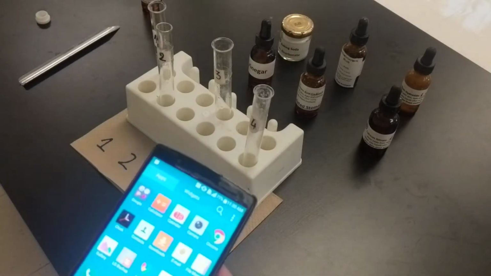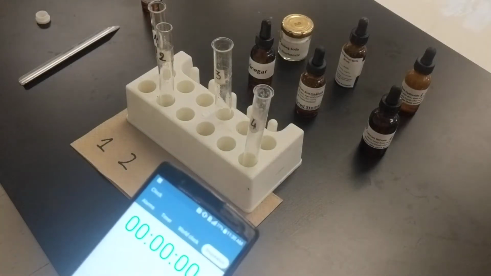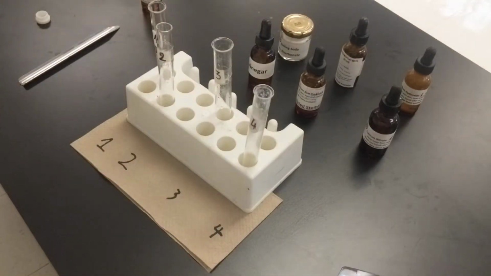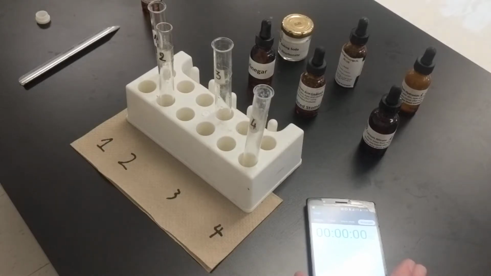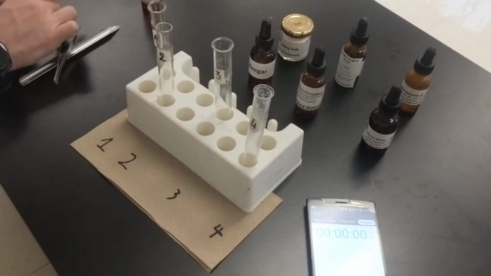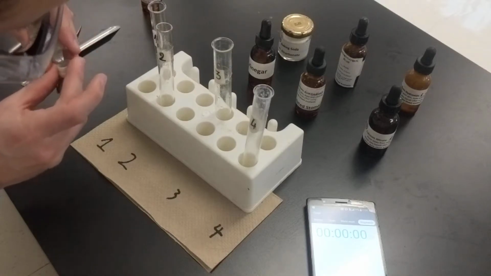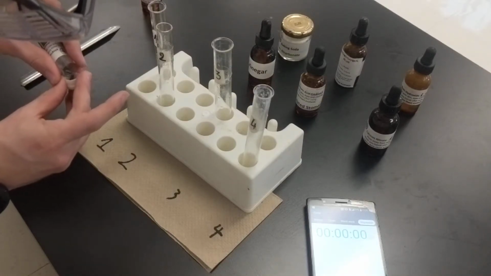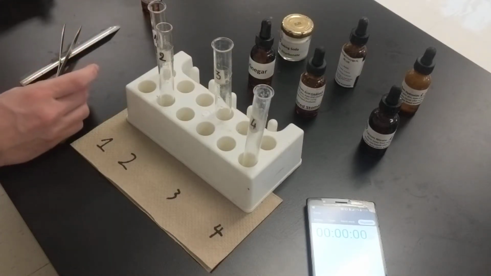This is not my normal phone. Okay, so we're looking for 2 minutes here. Let's find 1 little chip of magnesium. Maybe I can pour it out onto here first. There you go. That worked out pretty well.